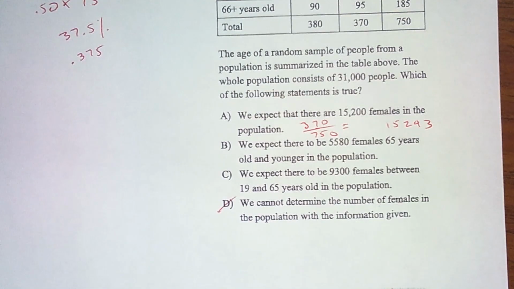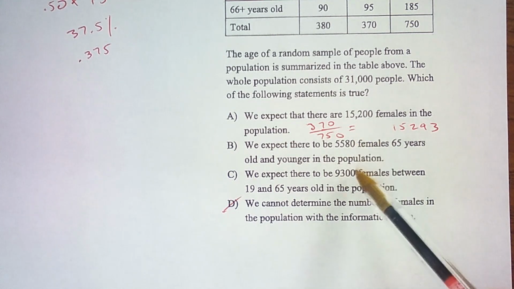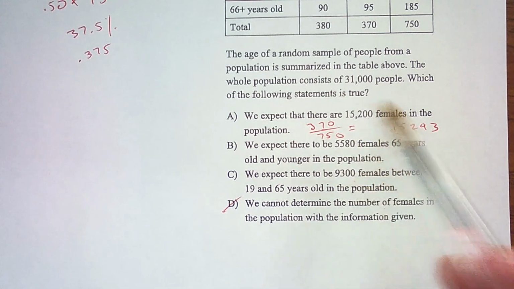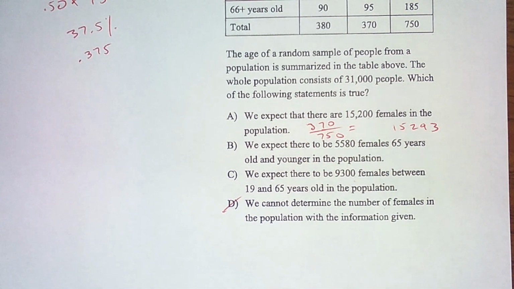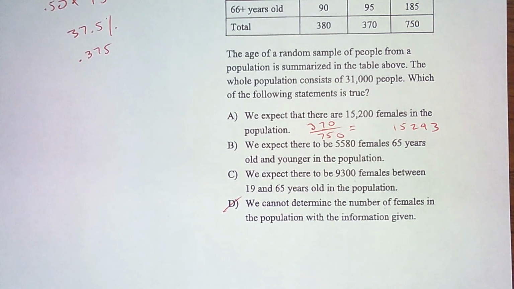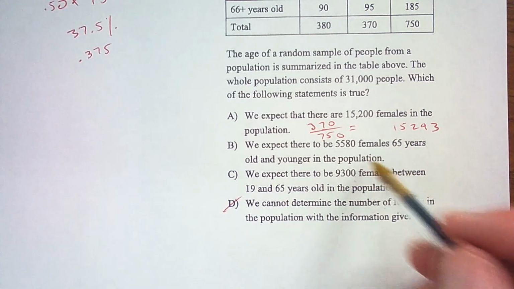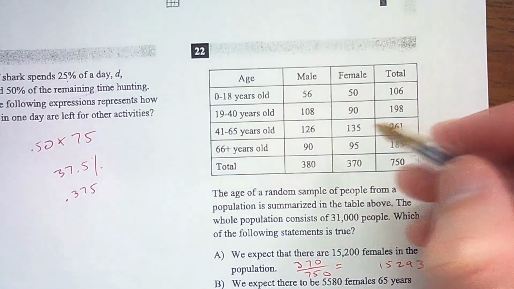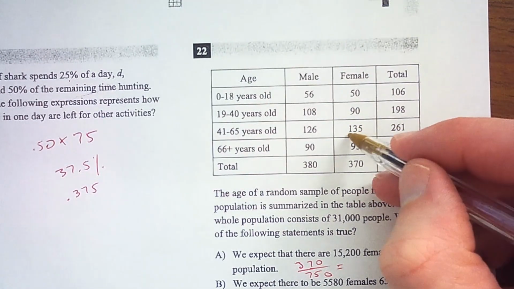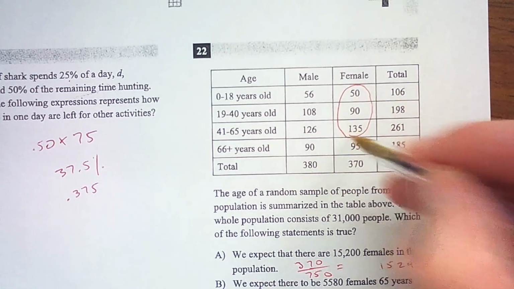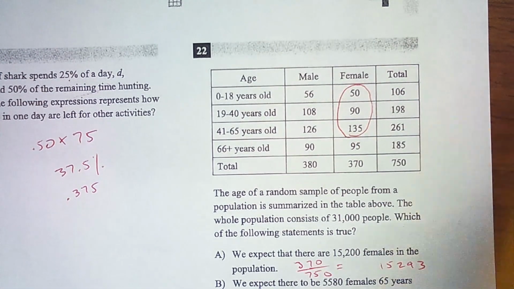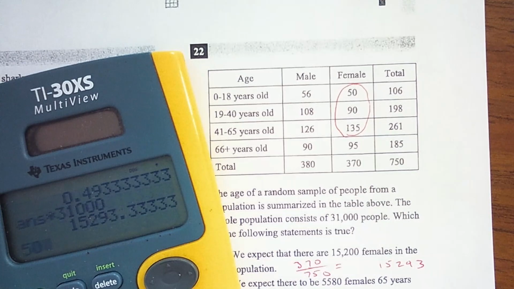So I'm not going to eliminate A just yet. We'll see if something gets right on to one of these numbers. And if not, option A is probably going to be what we'll go with. Okay, so how about 5,580 females, 65 years old and younger? So 65 years old and younger, that would be those segments of the female population.